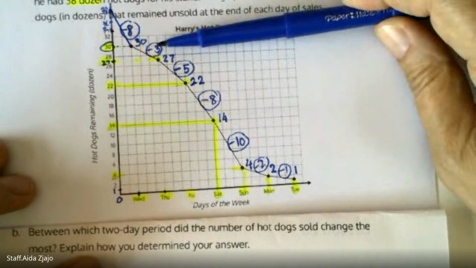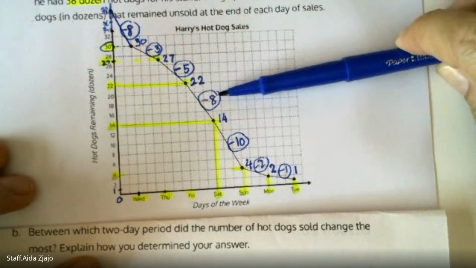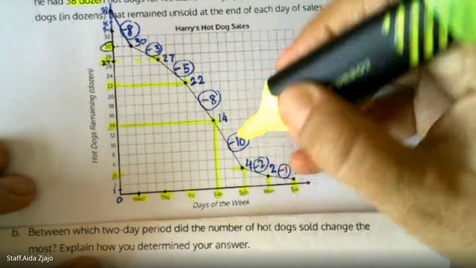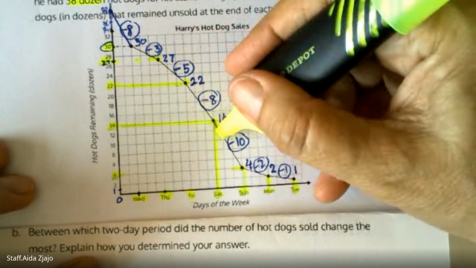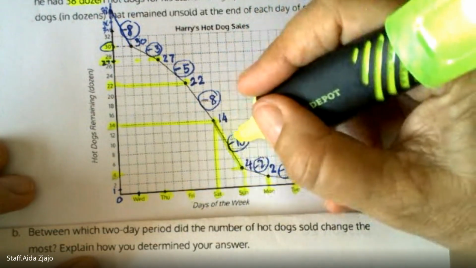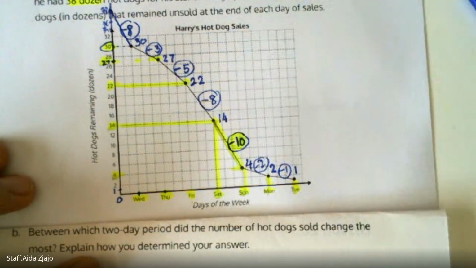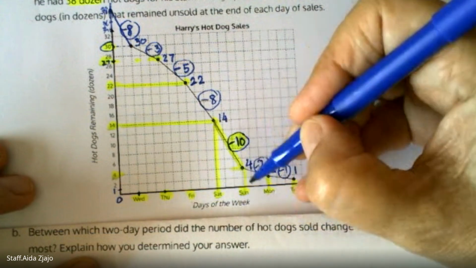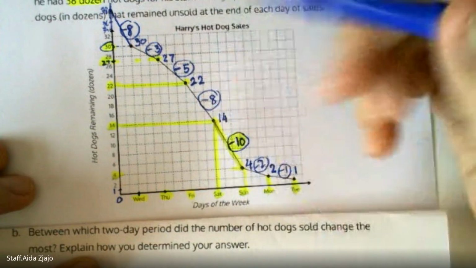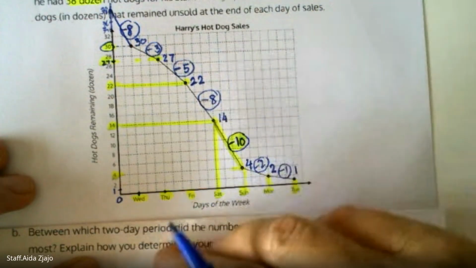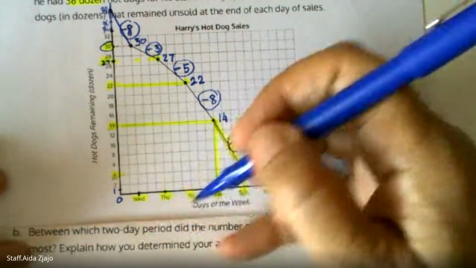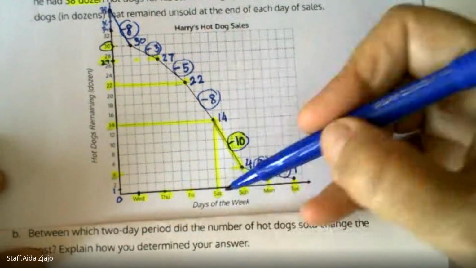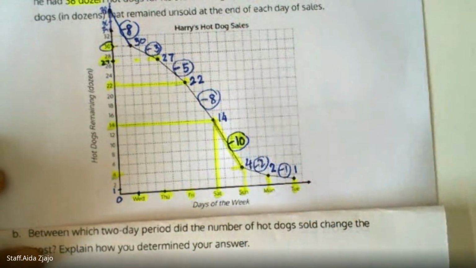He sold 8, 3, 5, 8 again, 10. 10 looks the highest, so that is actually the steepest line, and that was on Saturday toward the Sunday.